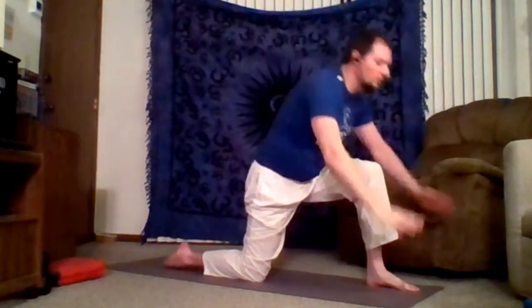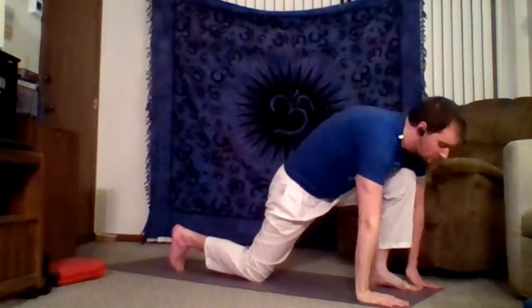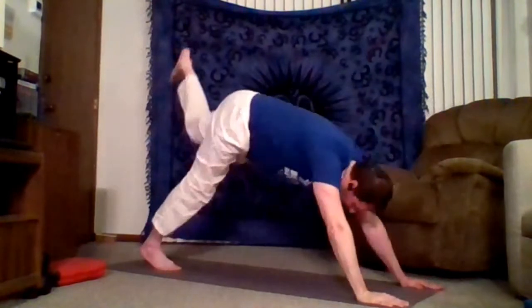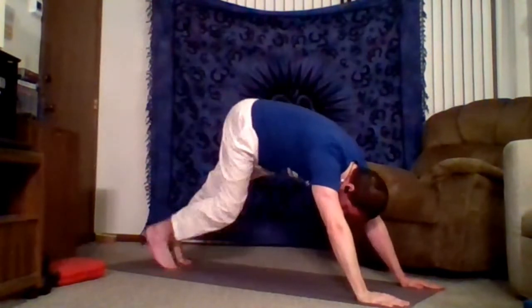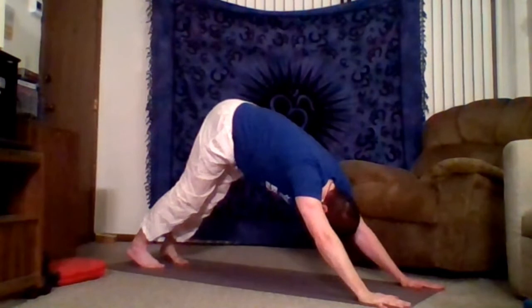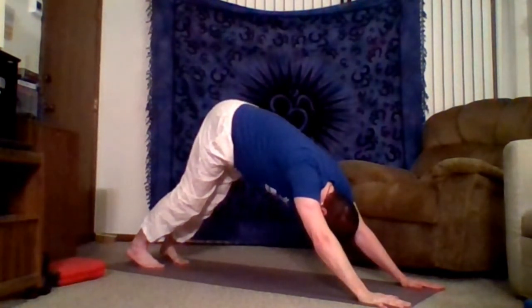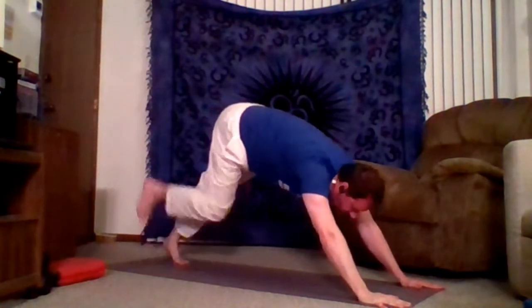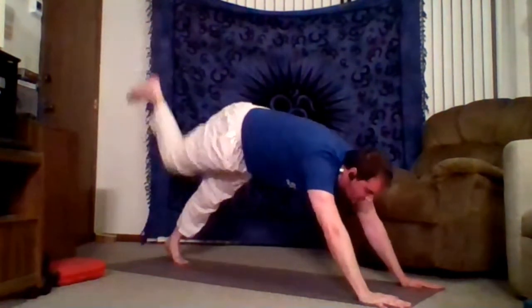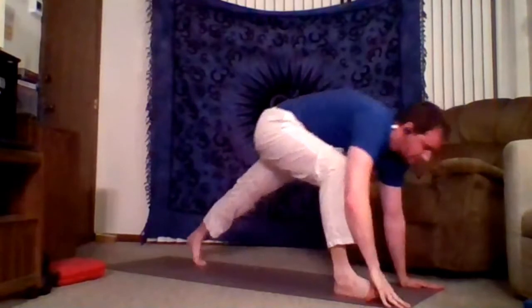Exhale, palms coming down, tucking the right toes. No noise as you take the left leg up and back and return to your mountain, strong and stable. Next, inhale the right leg up and back. Exhale, foot in between the hands.